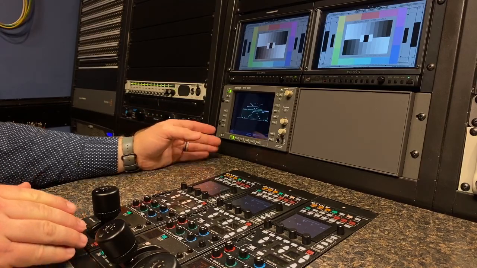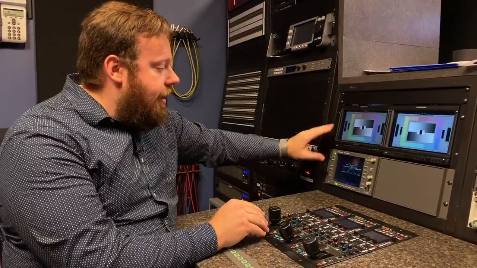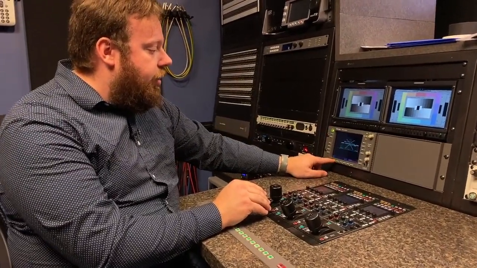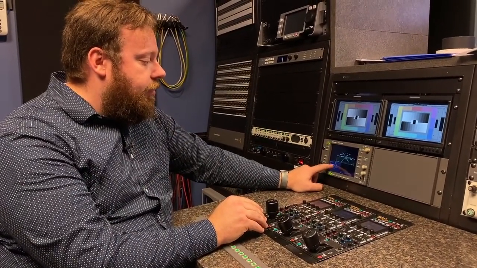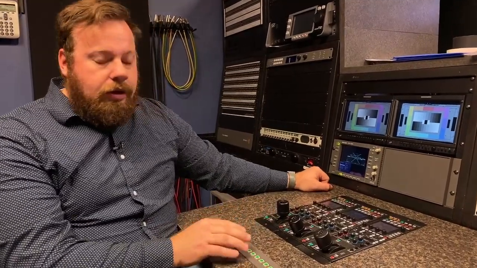Don't forget, when we set these up, we have to warm these displays up for a little bit. And then we also need to turn this on, but under your waveform monitor, turn off that parade by turning off PB and PR. Just another reminder. Next, we're getting into switching.